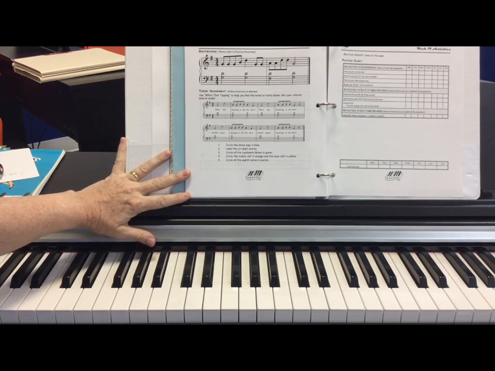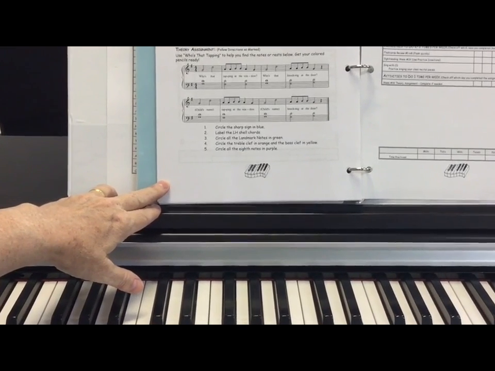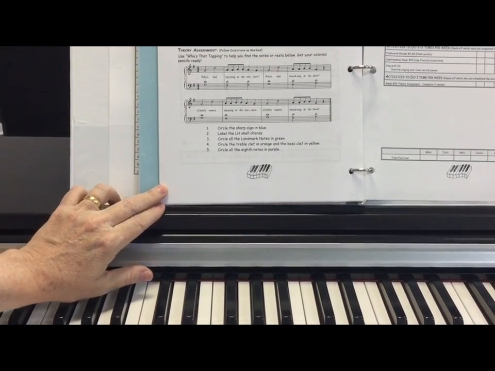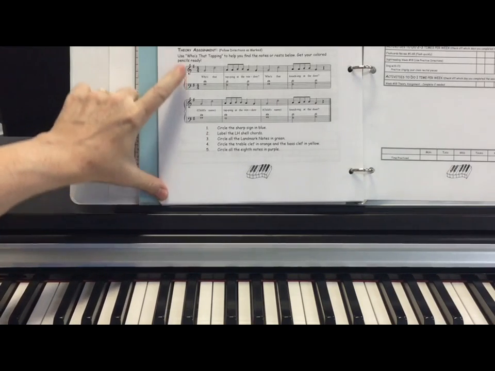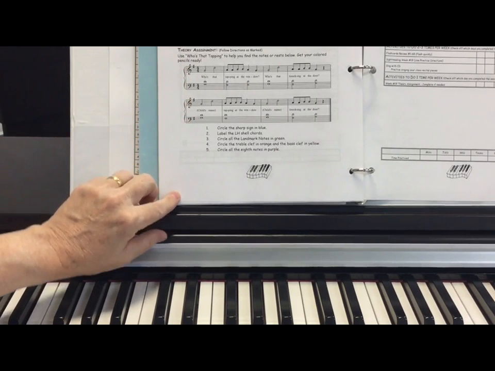Number 1 tells us, circle the sharp sign in blue. Do you see a sharp sign? Yes, our sharp signs are right here at the beginning because this is in the key of G.